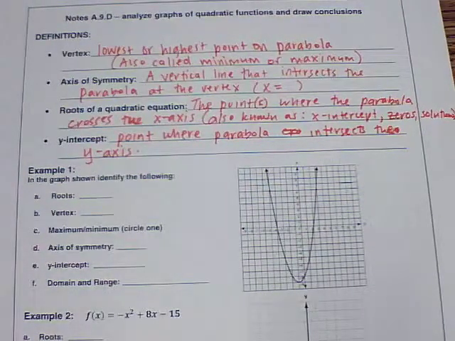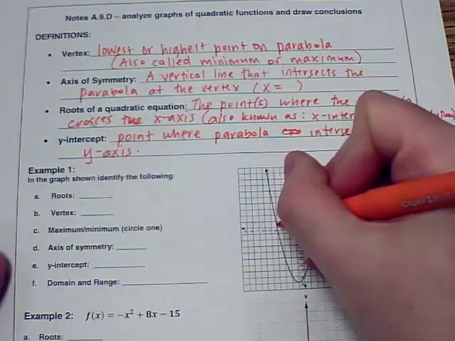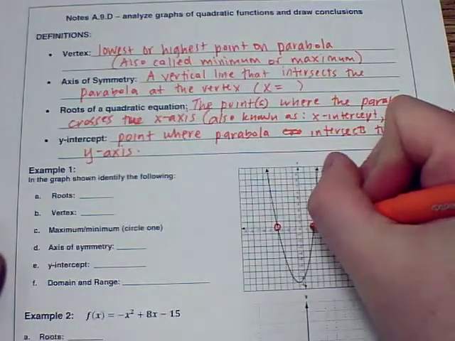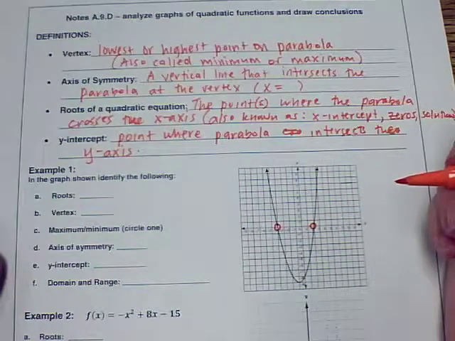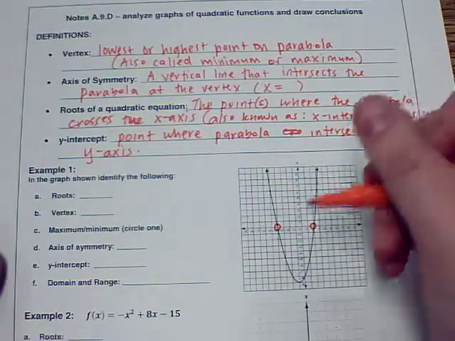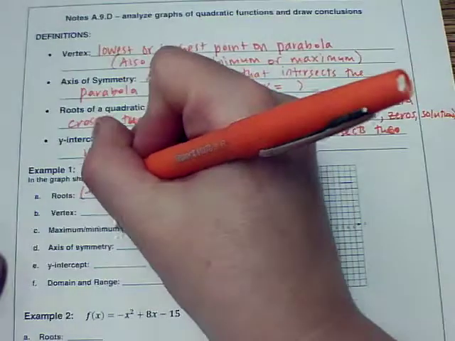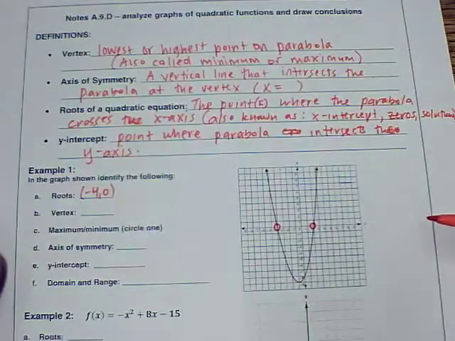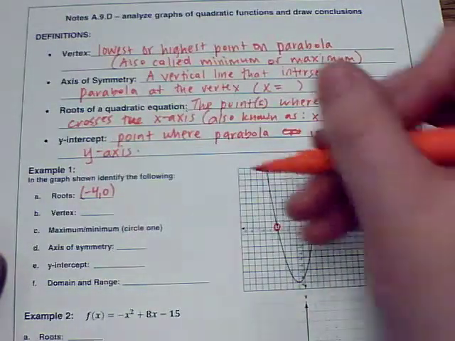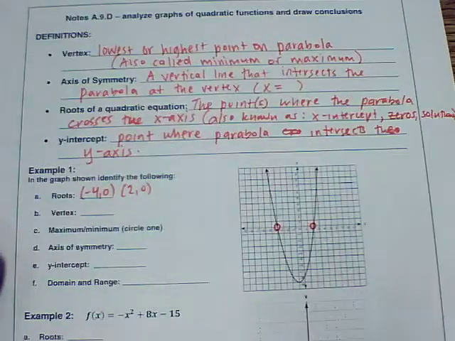So let's begin by looking at the roots. So if I look and see, where does this graph cross the x-axis? It crosses here and here. So when you write your roots, you need to write them as ordered pairs. So this first one would be -4, 0. The second one would be 2, 0. So there are our roots.